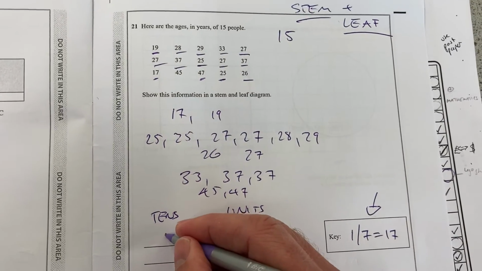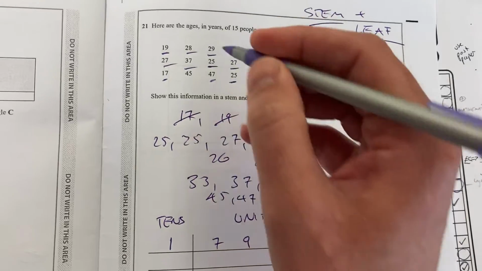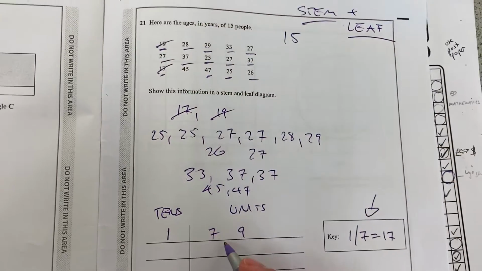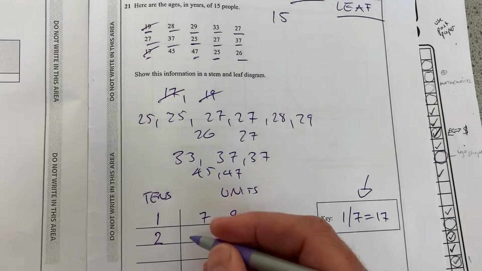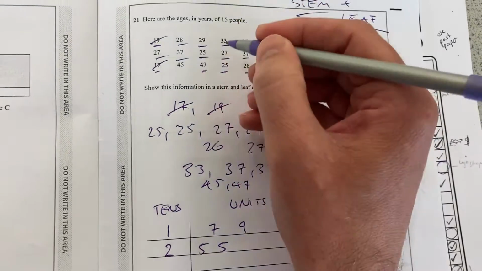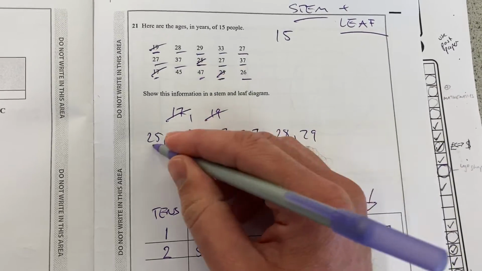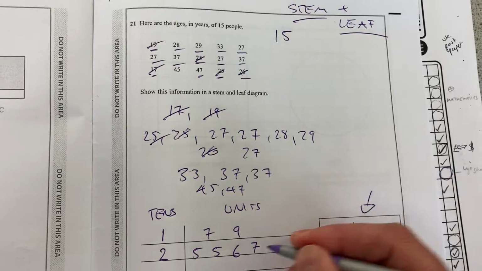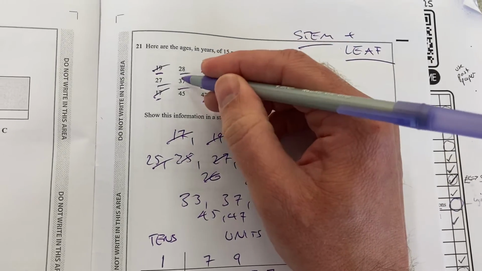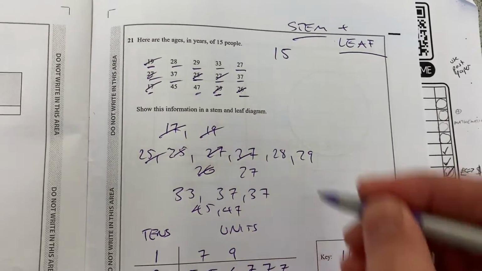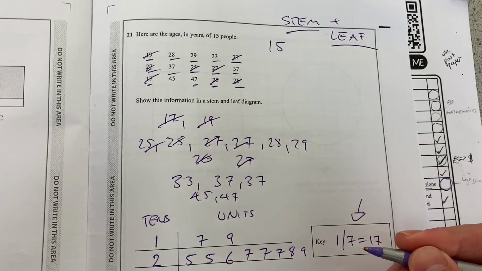Should give us 15. So 10s, 1, 7, and 9. That gives me the 17 and the 19. In the 20s, 2 for the 20. And then we have 25 and 25. That's there and there. Crossing them off as I go. And a 26. Then we have 27, 27 again, and I think 27 again. Yeah, 3 27s. Then 28 and then a 29.